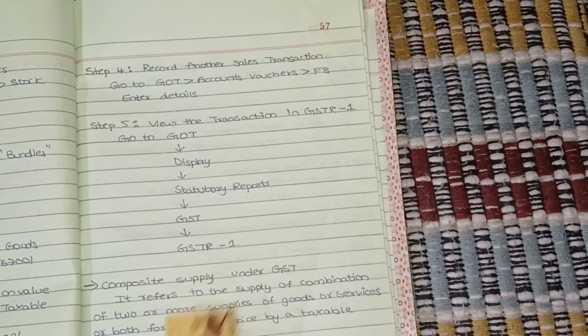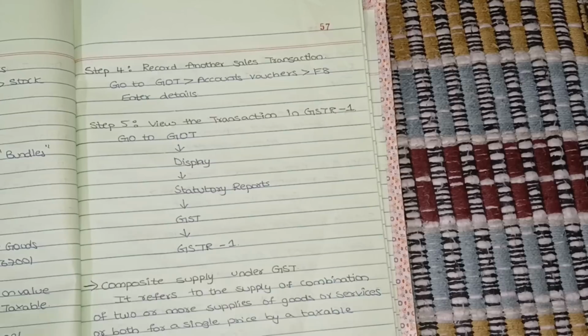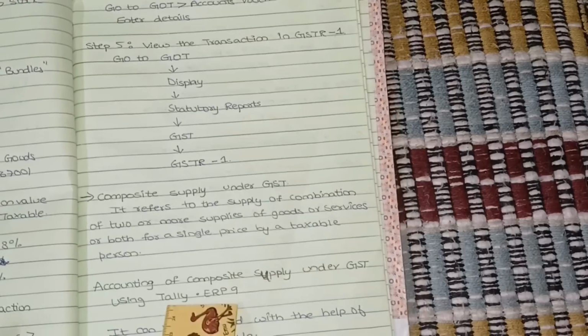In that GSTR1 you need to enter all the inward transactions you will return in GSTR1. So the GST return answer we have already discussed in the explanation video. GSTR1 lo em ostundi, all the inward transactions will come in GSTR1. Okay, and what does composite supply mean?